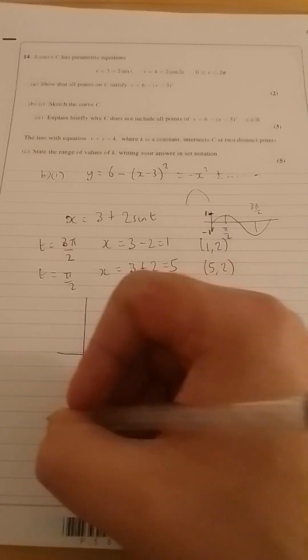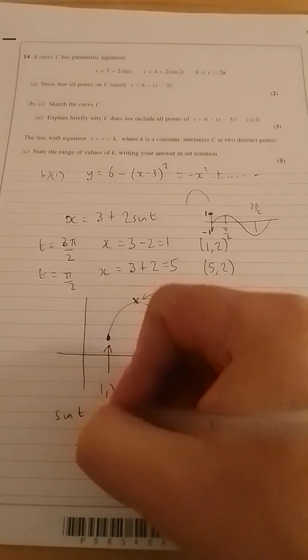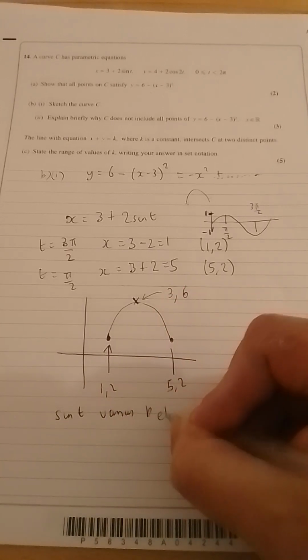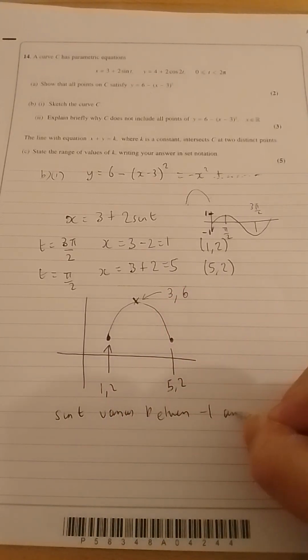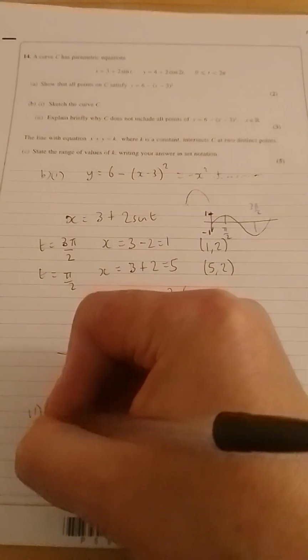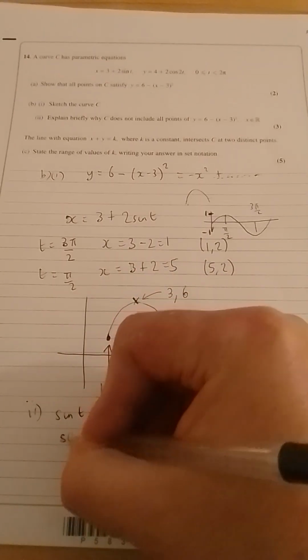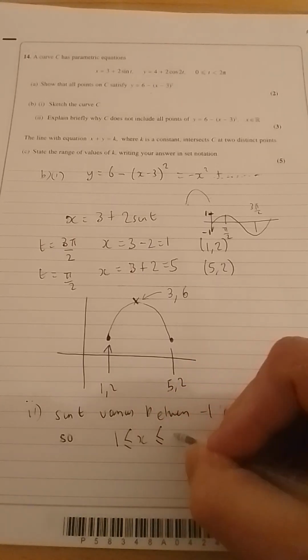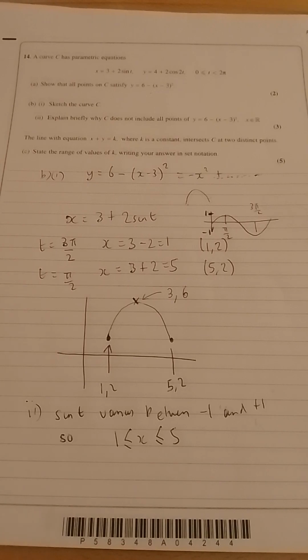So what we can say is sine t varies between -1 and +1. I should label that as B2. So 1 is less than or equal to x, which is less than or equal to 5. And that's the last part of part B.